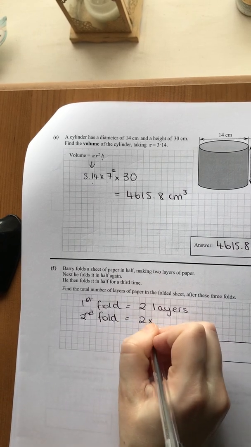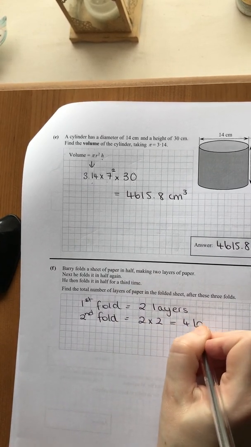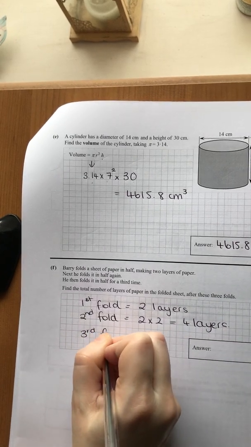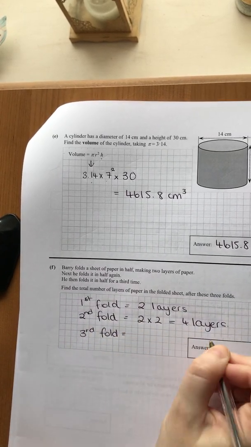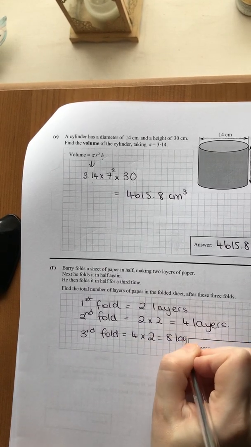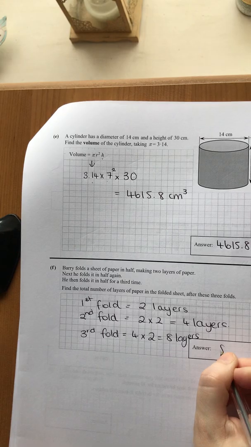he's doubling that, so 2 times 2, which is now 4 layers. Third fold, he's going to double that again, so 4 times 2, which equals 8 layers. Okay?